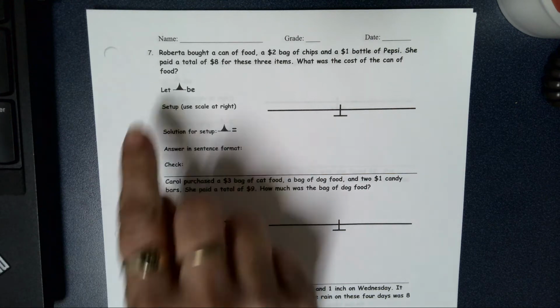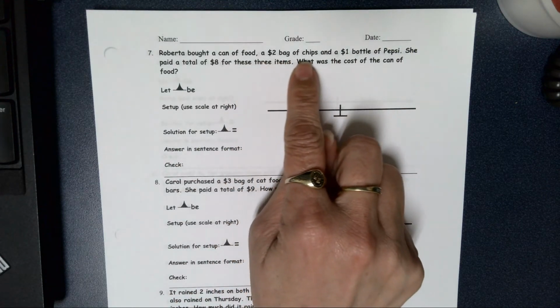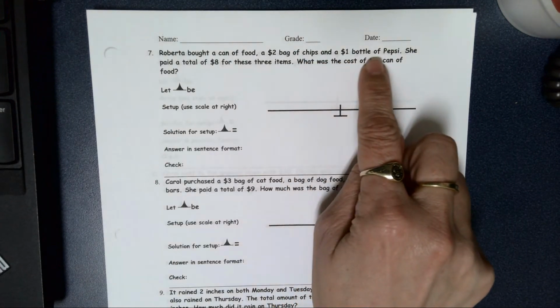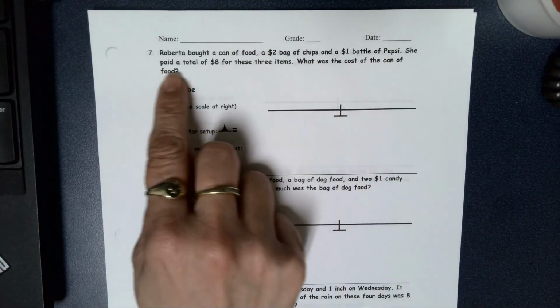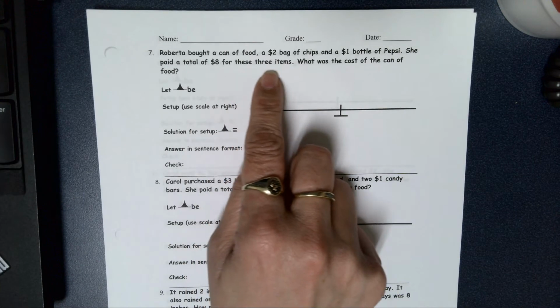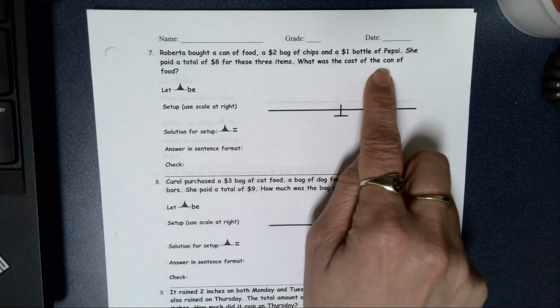Roberta bought a can of food, a $2 bag of chips, and a $1 bottle of Pepsi. She paid a total of $8 for these 3 items. What was the cost of the can of food?